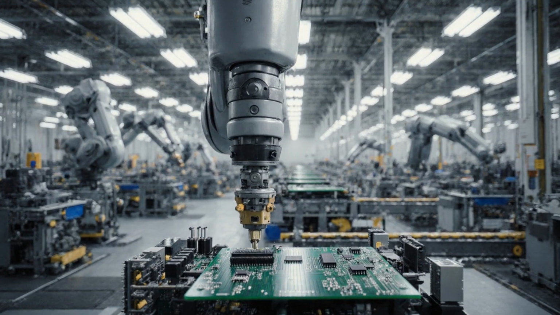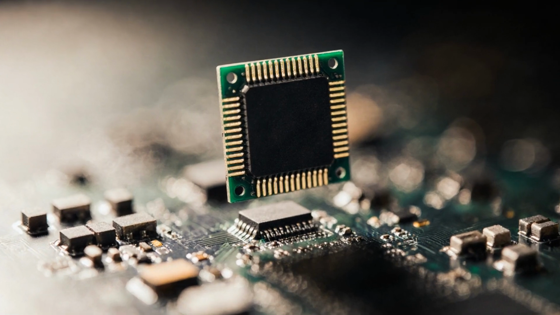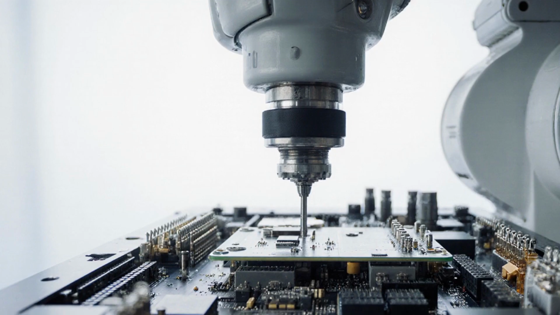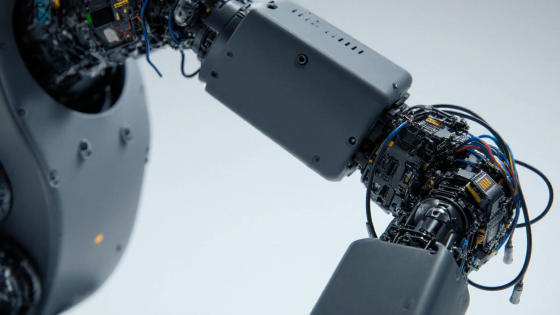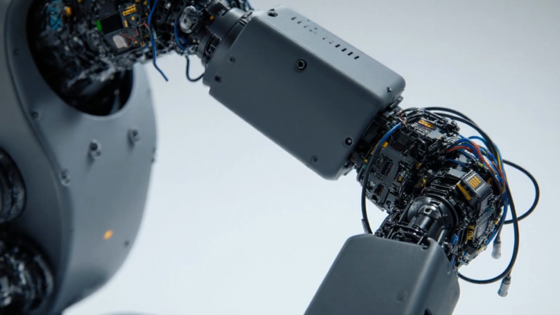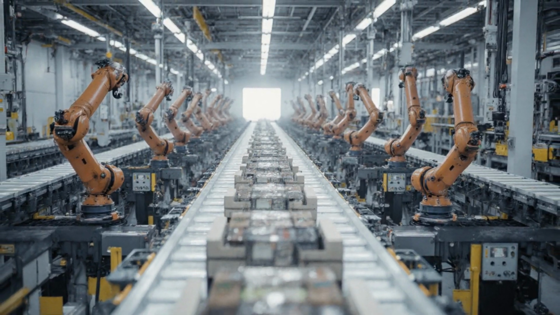Robotic assembly lines require extreme precision in component placement. Components are often placed within fractions of a millimeter. This level of accuracy is crucial for ensuring proper functionality. Robots use advanced sensors and control systems for accuracy. Precise assembly minimizes errors and maximizes product quality.